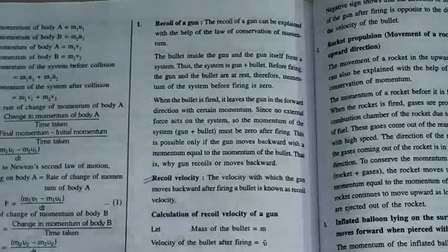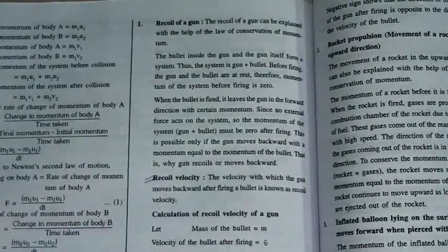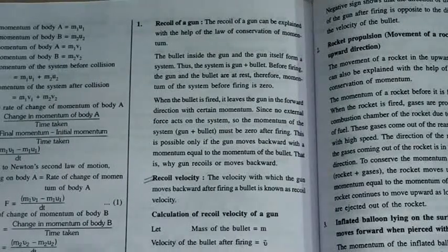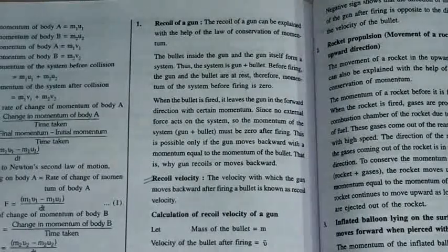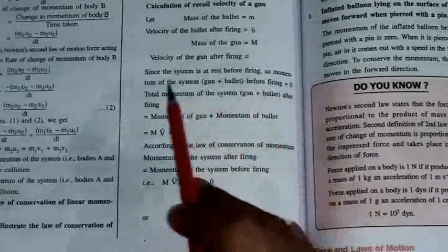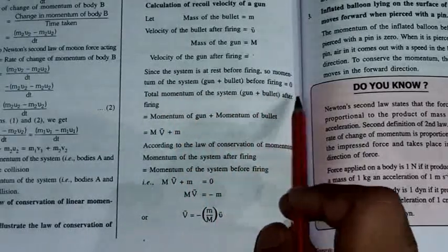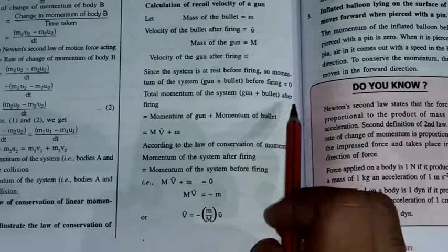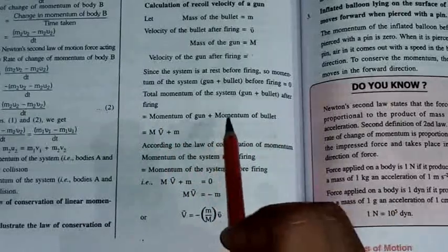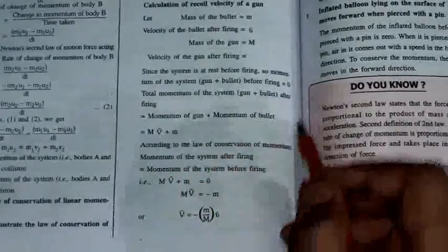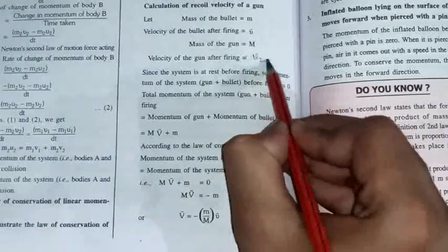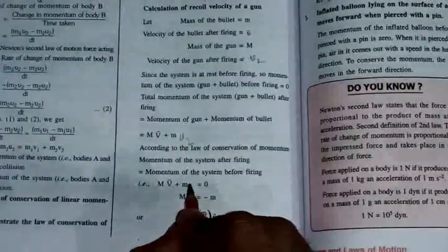Since the system is at rest before firing, momentum of the system gun plus bullet before firing is 0. Total momentum of system gun plus bullet after firing is equal to momentum of gun plus momentum of bullet, MV plus mv. Now put this equal to zero.